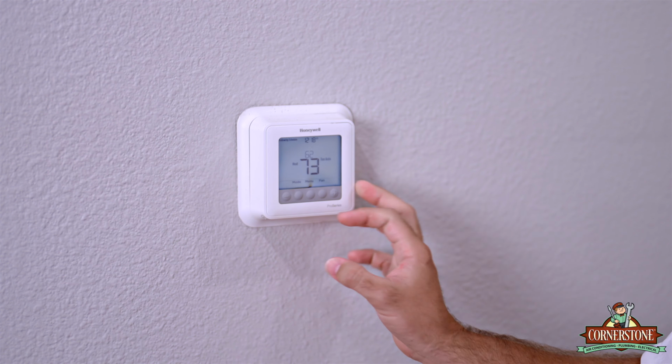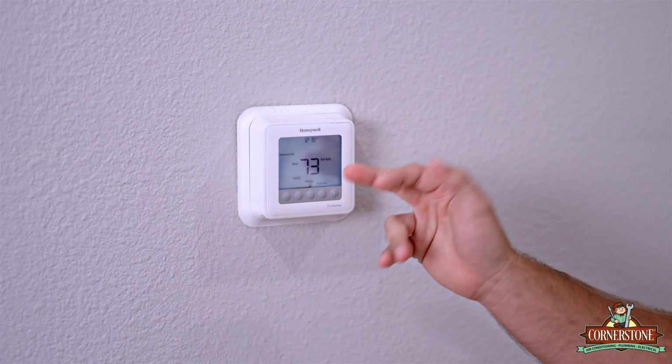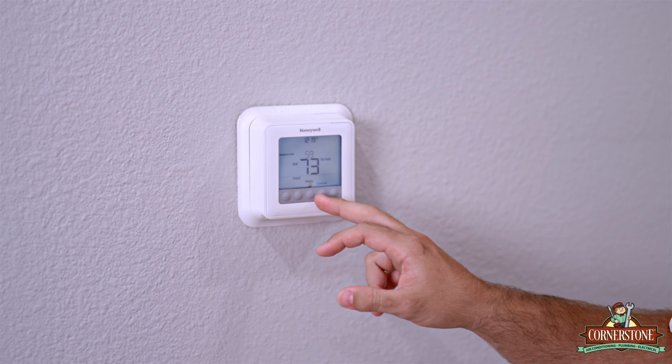Once you're done with the programming and everything, go ahead and hit save, and then set whatever desired temperature you may want with the unit itself.